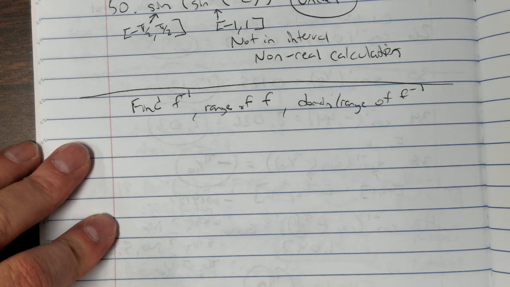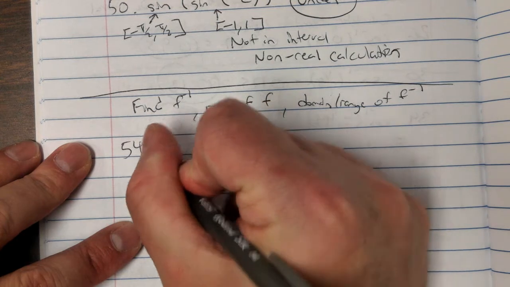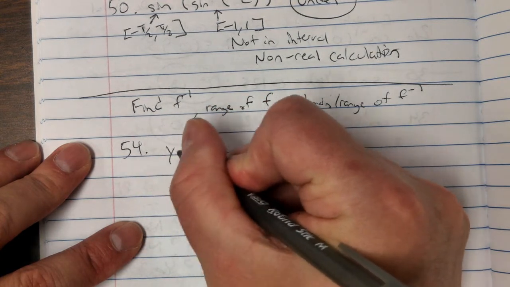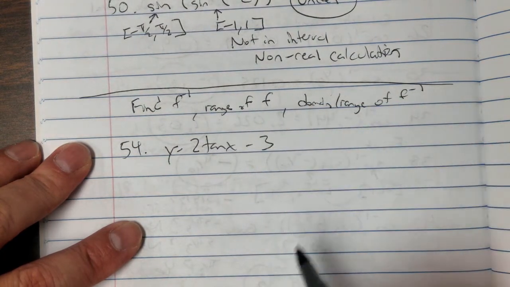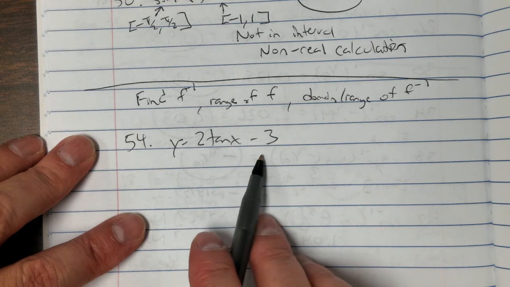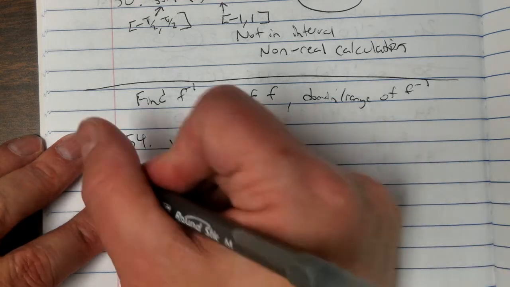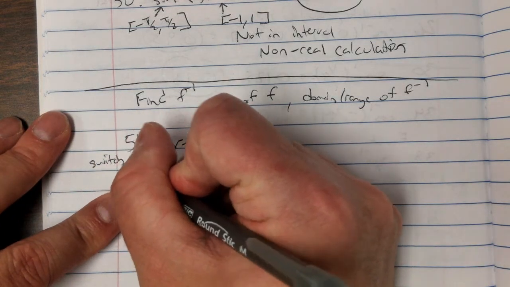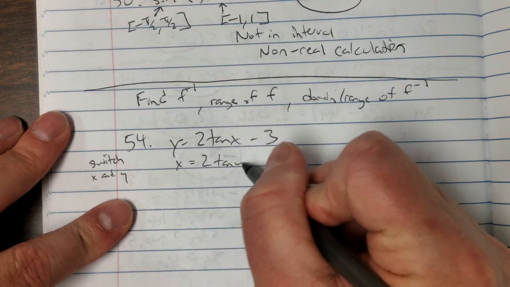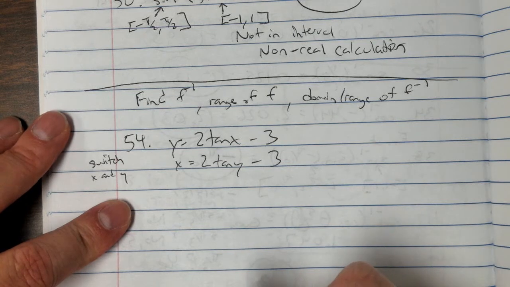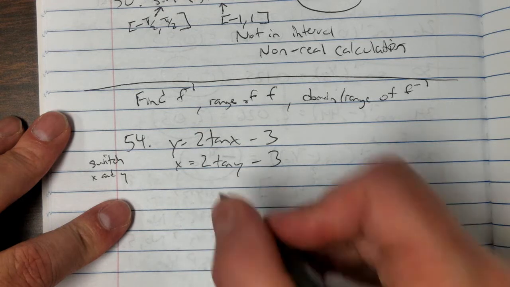Okay, so to start with, the problem on 54 is y equal 2 tan x minus 3. And so just like we did before on inverses, you want to switch x and y. So x equal to tan y minus 3. And then you want to solve for y. So add 3 to both sides.